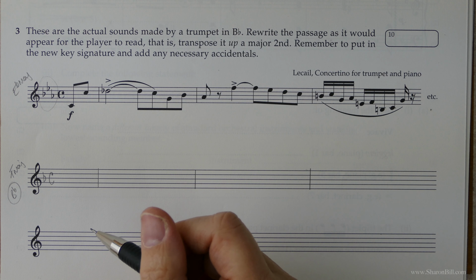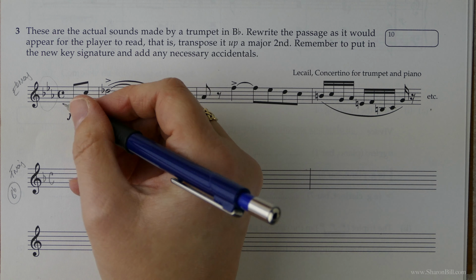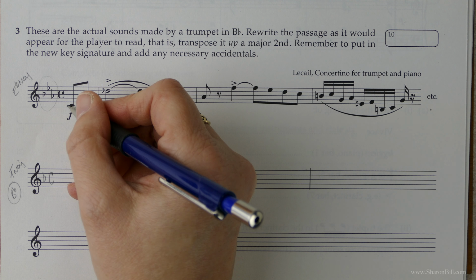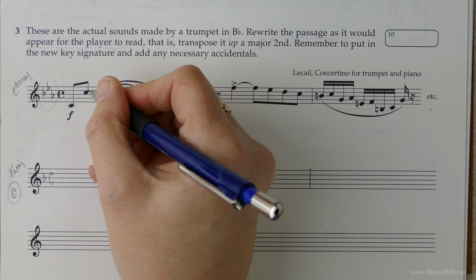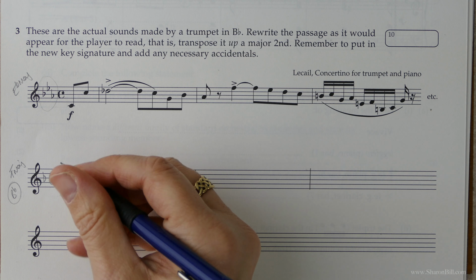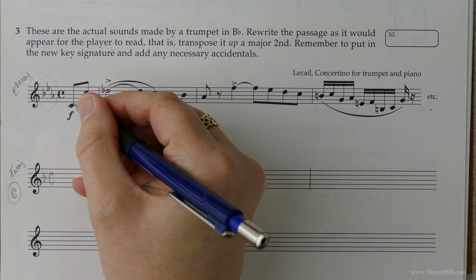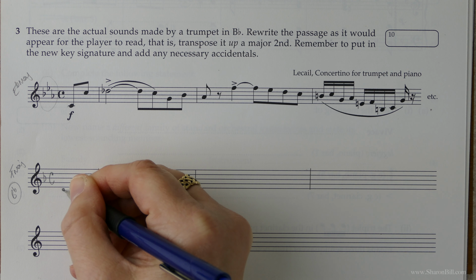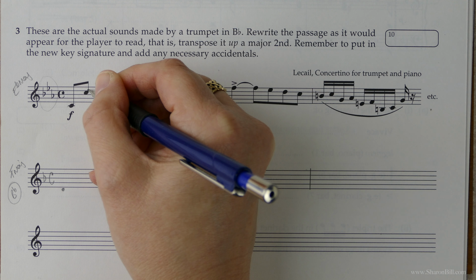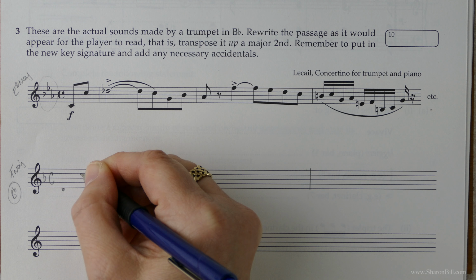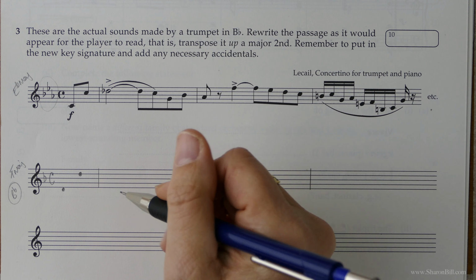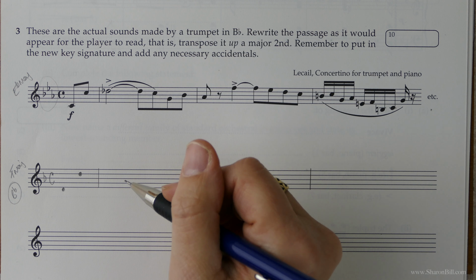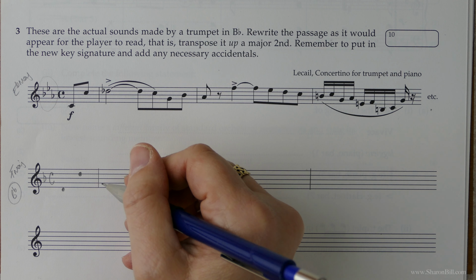So we've got to transpose everything up a major second, which all it means now is we're moving from a line to a space, or a space to the next line up. So we're moving everything up a step. So this takes us now up to a D, and then we're jumping an octave higher to the next D. I'm not going to bother about stems. I'll worry about those later because I may have to change the direction of the stems. Let's just get the hard work done first of all.